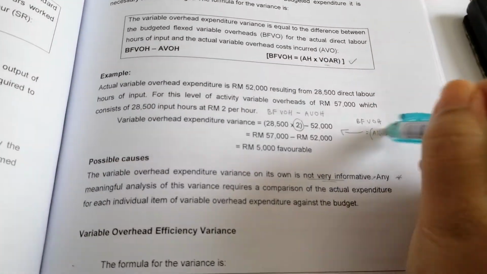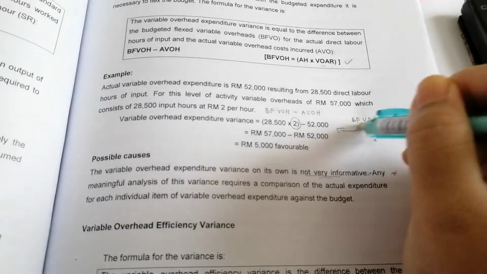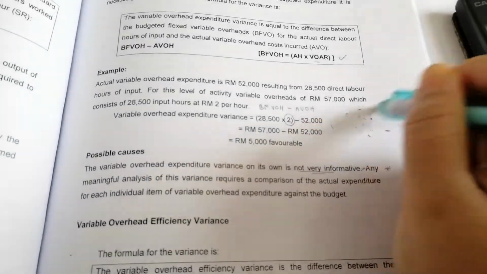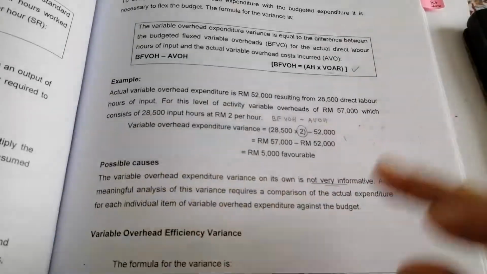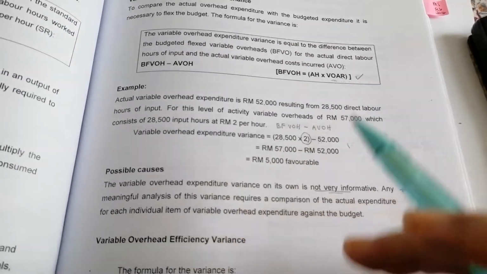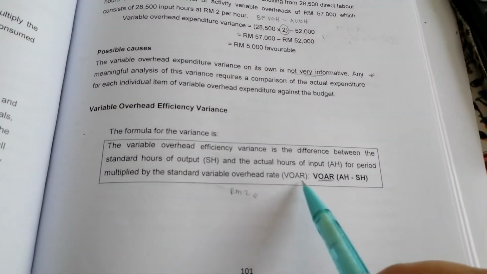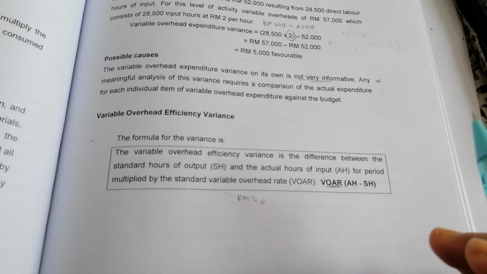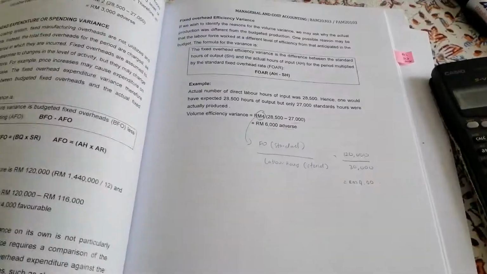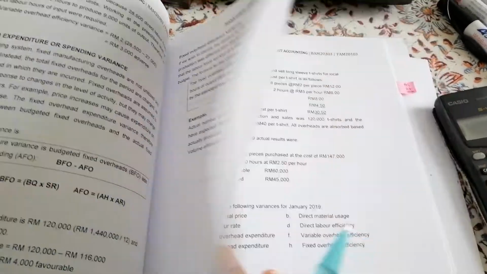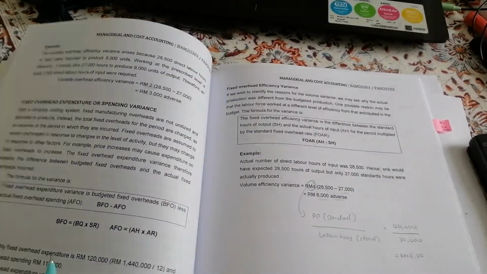So there's nothing wrong with the formula here. It's me, I mistook the meaning of VOAR. So that's all under standard costing and variance analysis.